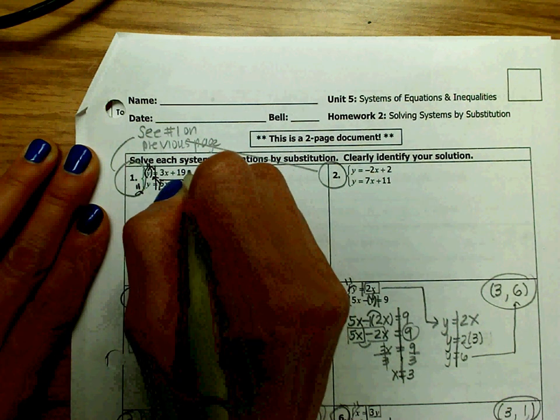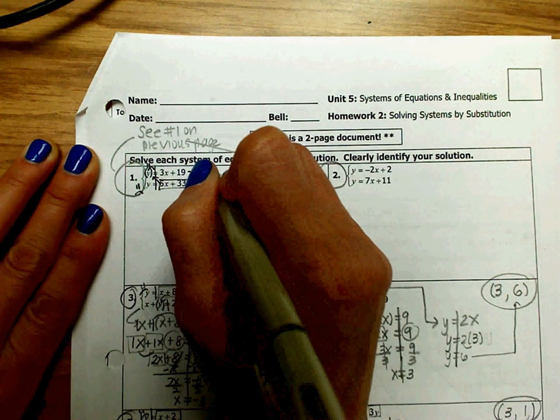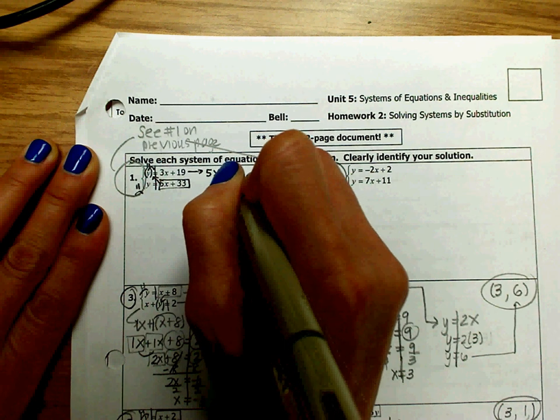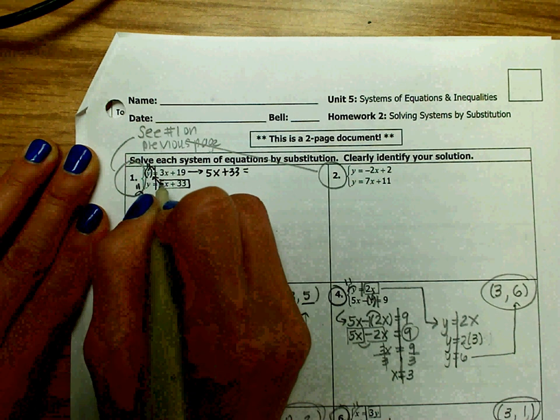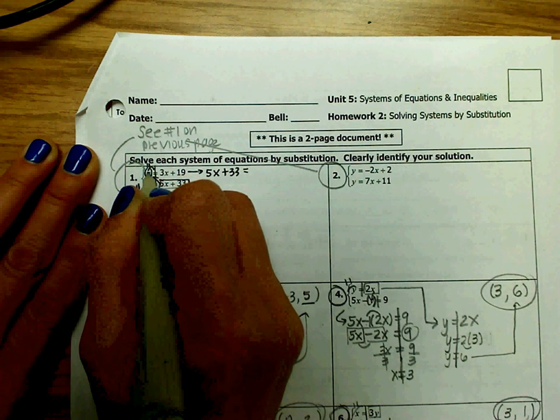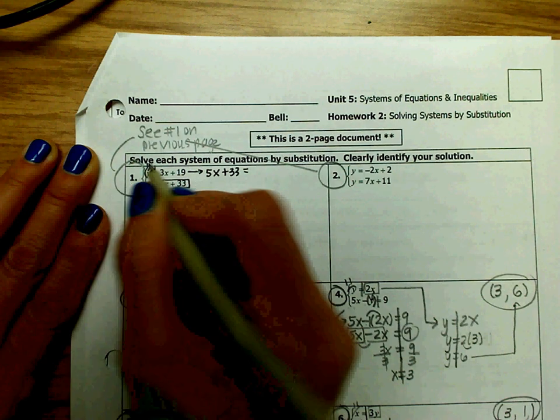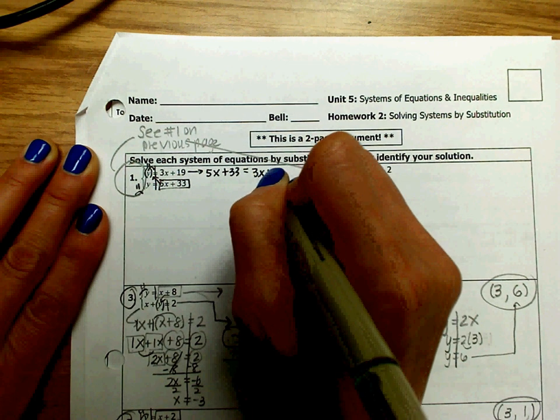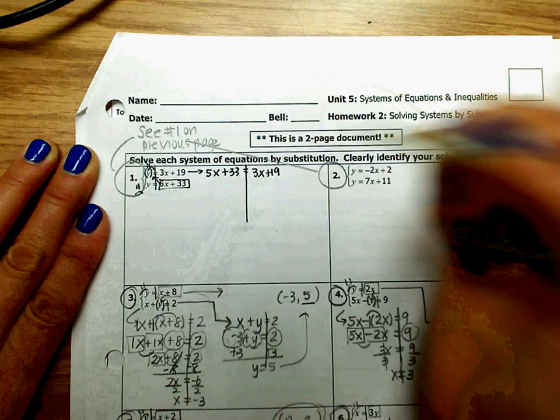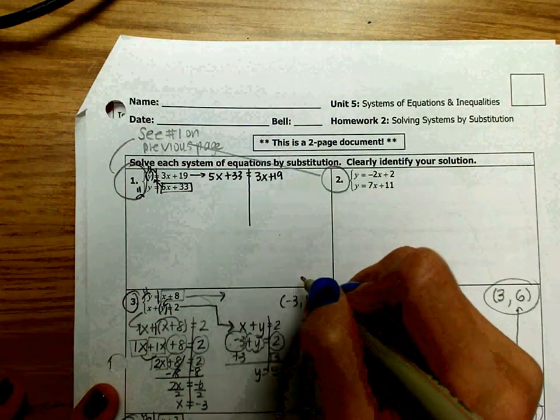So I'll rewrite this equation with 5x plus 33. That's all of y. All of that goes in here, and there's nothing else on the side, just the y. So all of this is just going in there. Then you get 3x plus 19. All right, and I'm going to put my answer here.